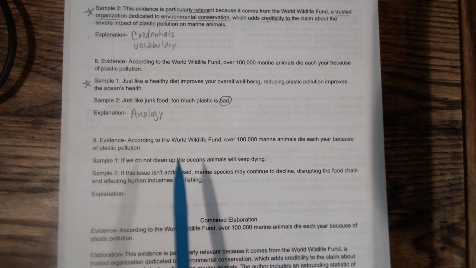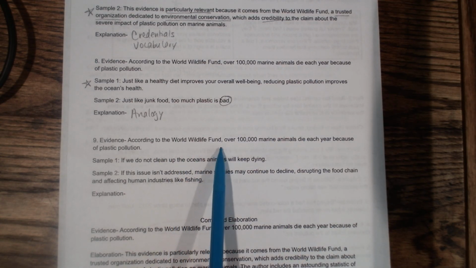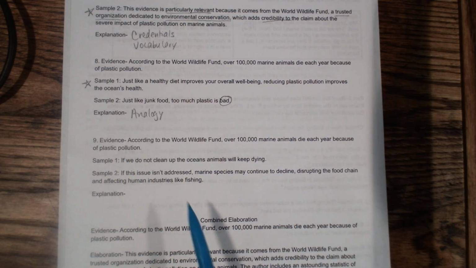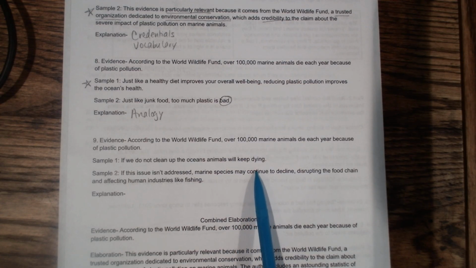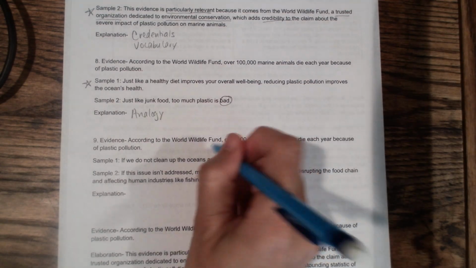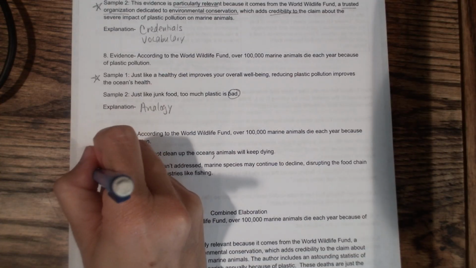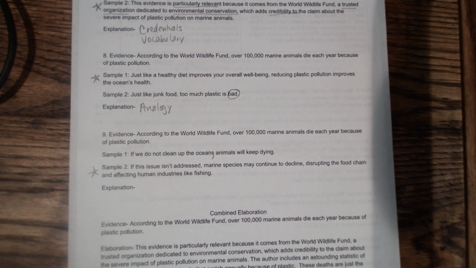The evidence is still the same. According to the World Wildlife Fund, over 100,000 marine animals die each year because of plastic pollution. Sample 1: If we do not clean up the oceans, animals will keep dying. And that needs a comma. Sample 2: If this issue isn't addressed, marine species may continue to decline, disrupting the food chain and affecting human industries like fishing. So put a star by the one that's stronger. And it's very obviously the second one, so we'll put a star by sample 2.